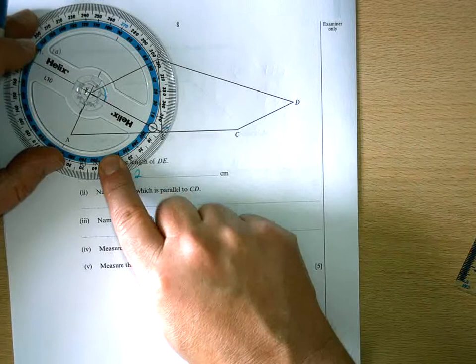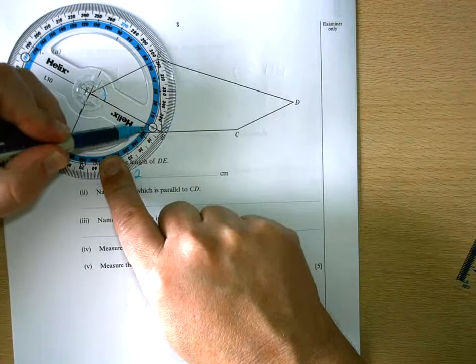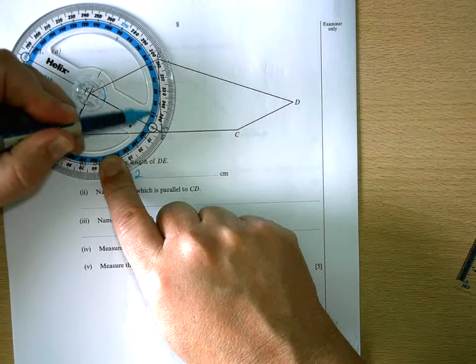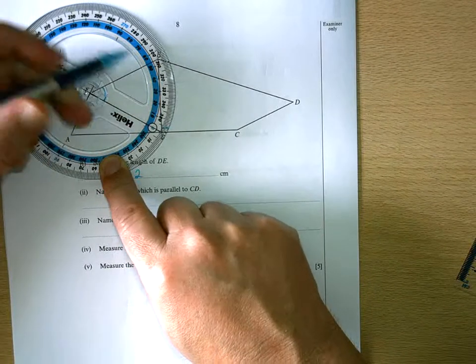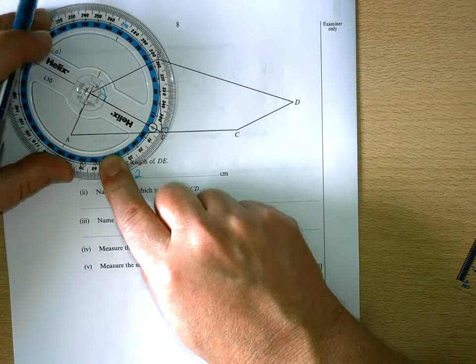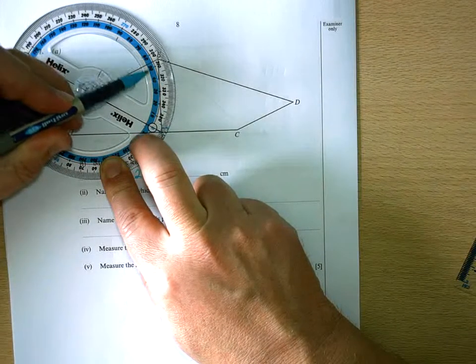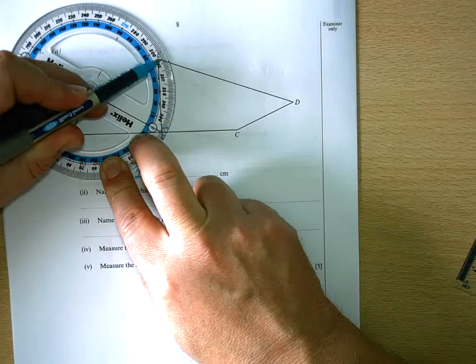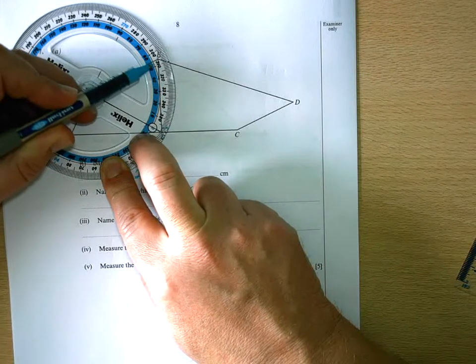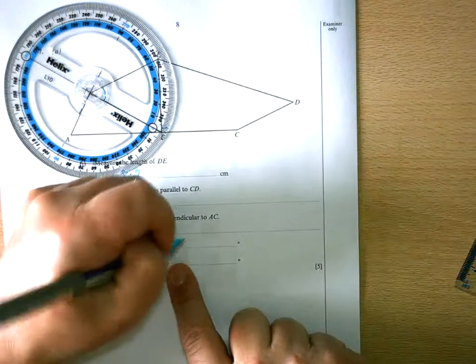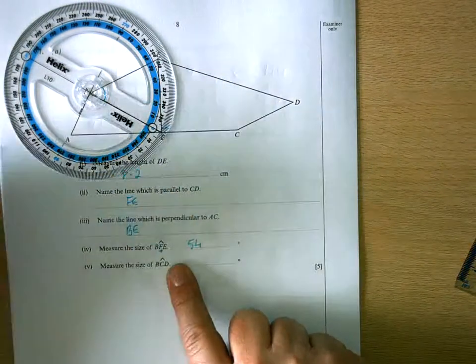Now that 0, you can see I'm moving in this direction to find that angle, so I'm going to be reading off 10, 20, 30, the inside scale, and hopefully you can see just about that it's going to be between 50 and 60. You could extend it, but I would say that 54, 55 degrees would get you the mark, but I think accurately it's 54 degrees.